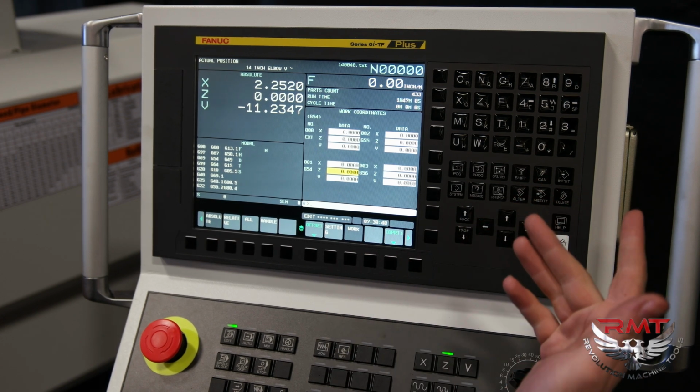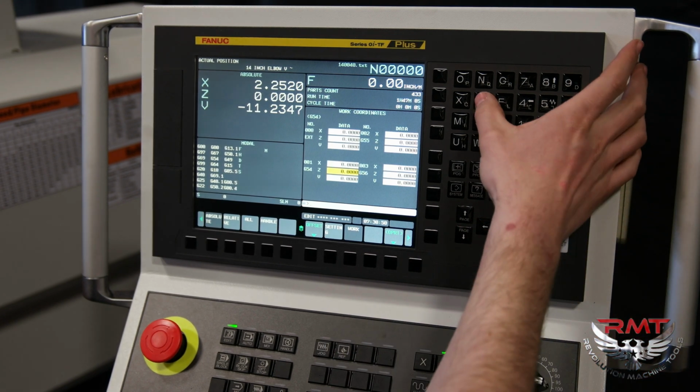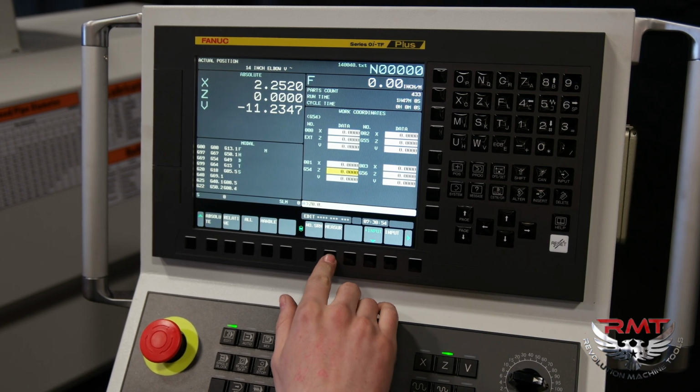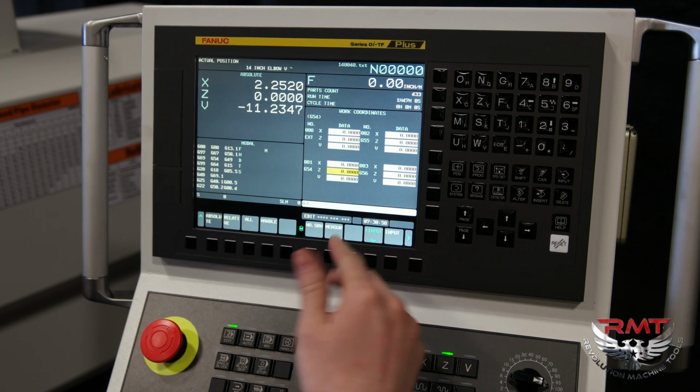I will then type out Z0, measure, and this is for my Z.